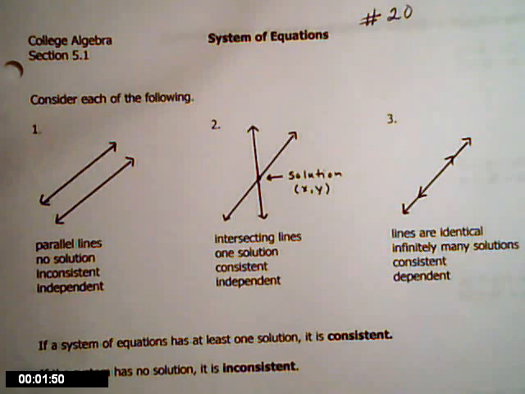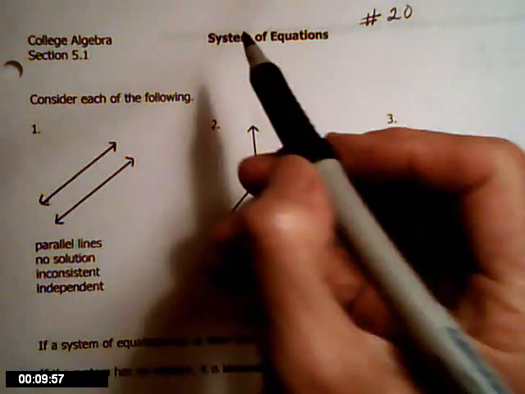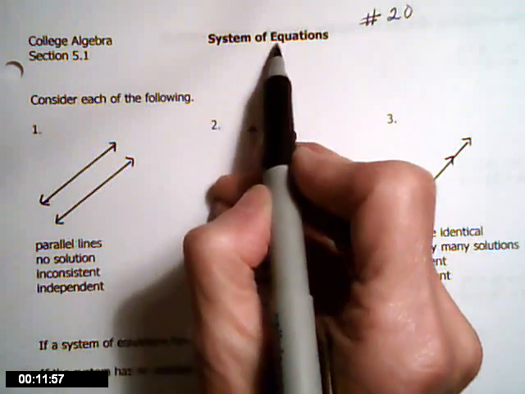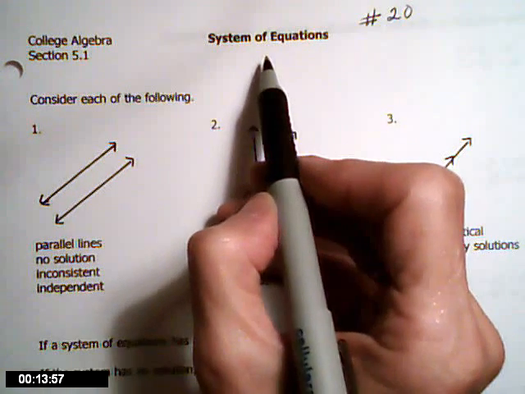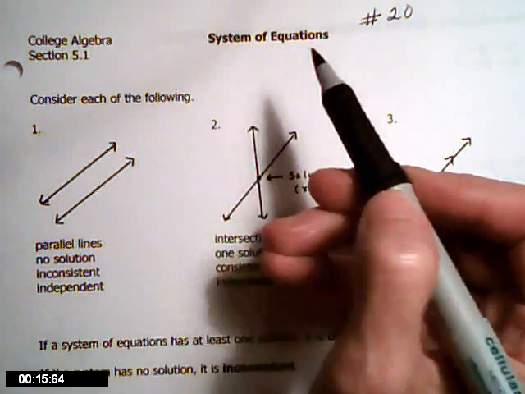This video is going to be on section 5.1 in your college algebra book. It's going to cover homework assignment number 20. We're going to be looking at a system of equations. This means we'll be looking at more than one equation at a time.